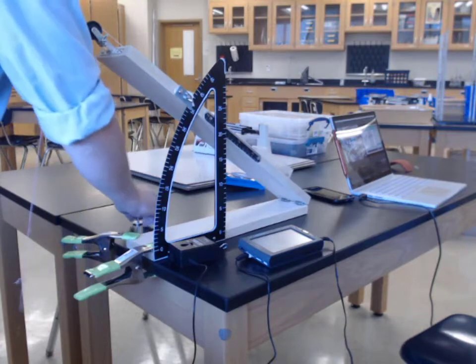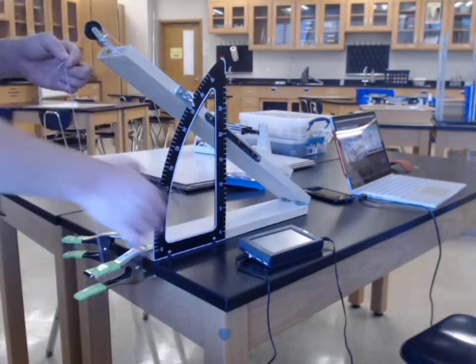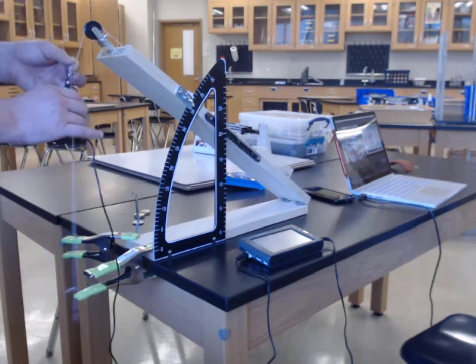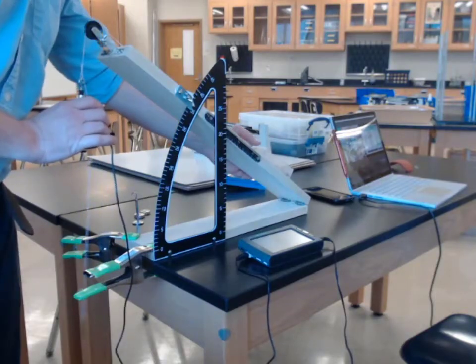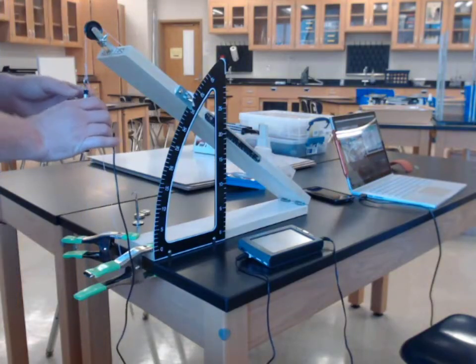The same was true of dragging the block across the table horizontally. It's a lot harder to get good data if it's a really light object you're dragging.